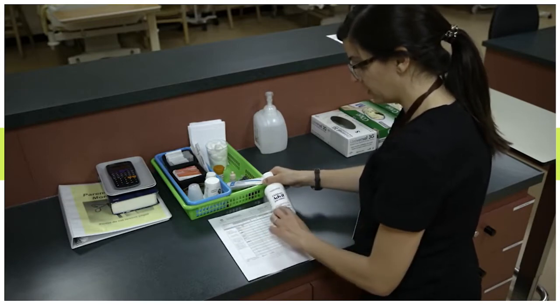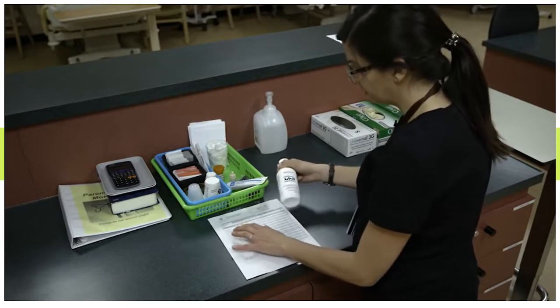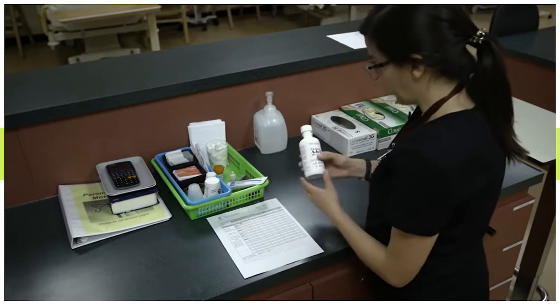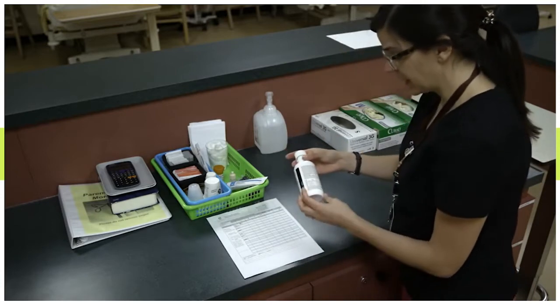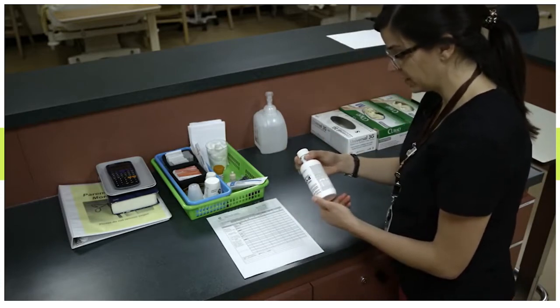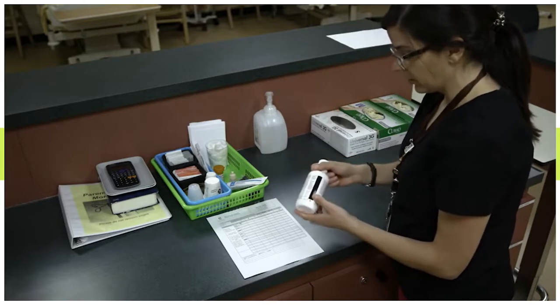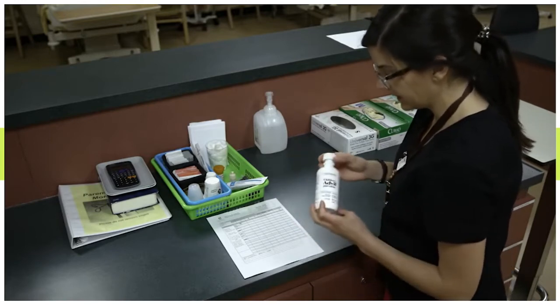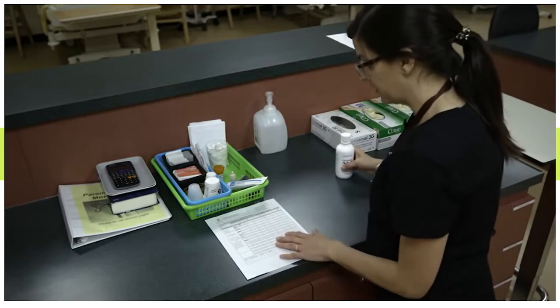The route is PO, and this is an oral suspension. It says right there. And then the Q6H we went through already. It's 8:30, so that one's due. Now is also a good time to check for expiration date on your container. So in this case, we're going to see an expiration date here on the side. It's not expired, so it is safe to give.